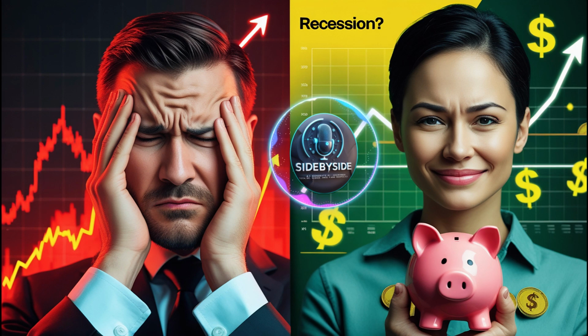But still, it's hard. Very hard. Remember that quote from economist John Kenneth Galbraith? The only function of economic forecasting is to make astrology look respectable. Right. A bit cynical, but it makes the point. It highlights the inherent difficulty.